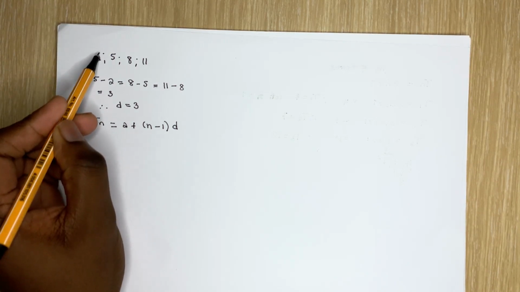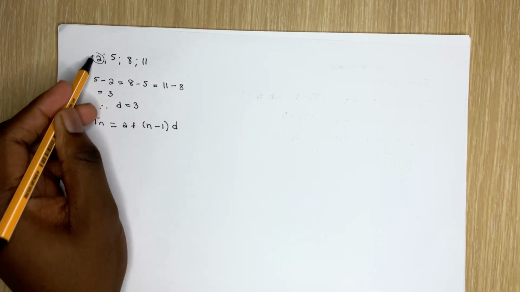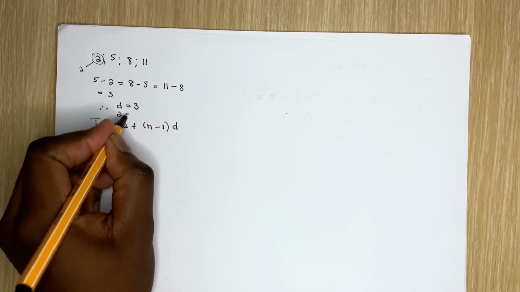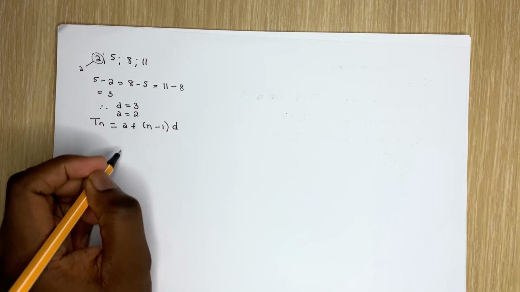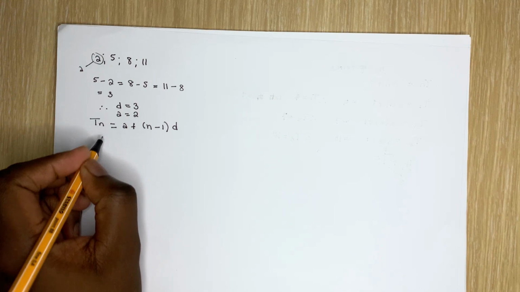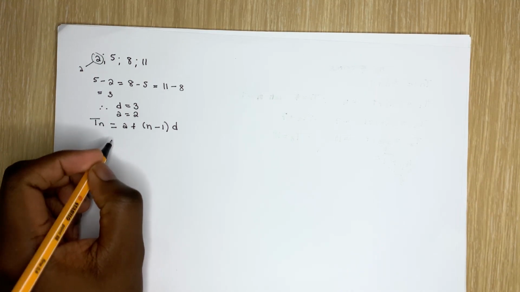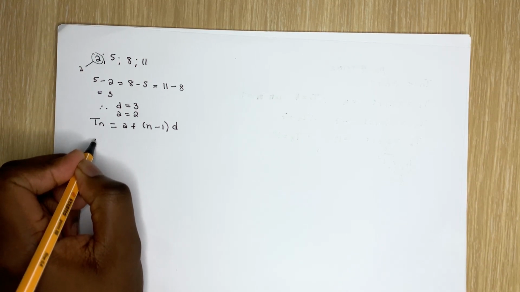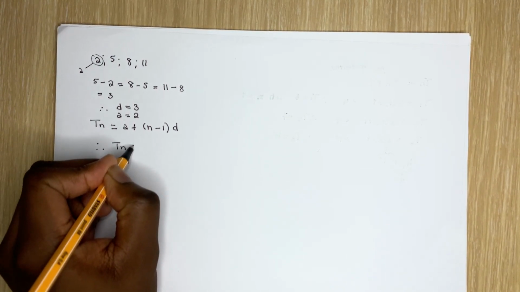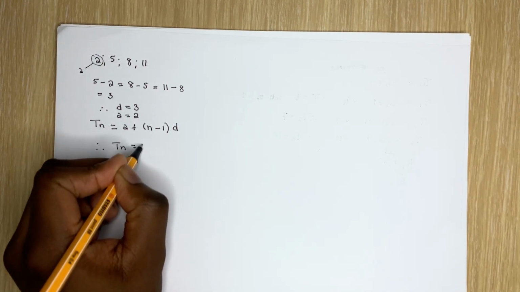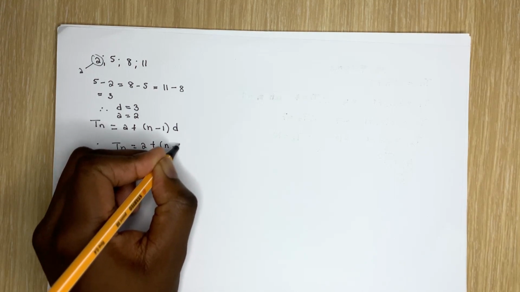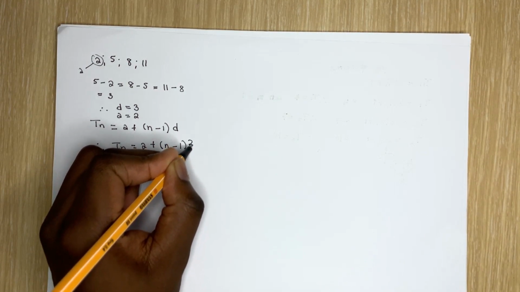We already know that the first term is 2, so a equals 2. Since we already know that, we can substitute them into the equation. So for the general term Tn, a is 2 plus (n minus 1), where d equals 3.